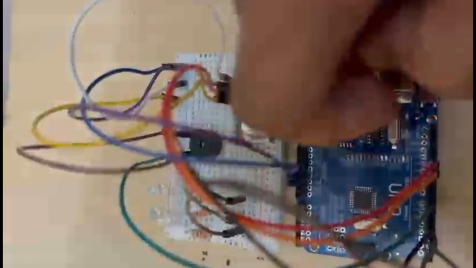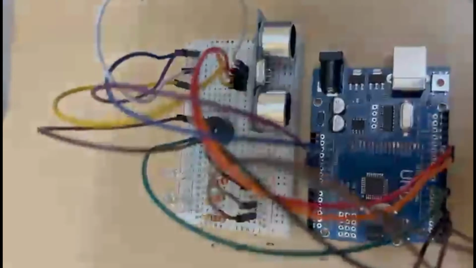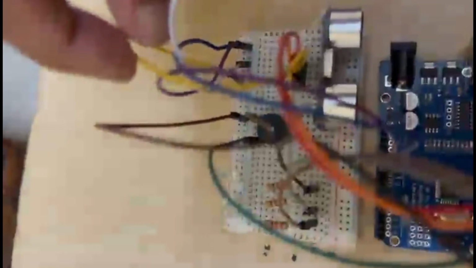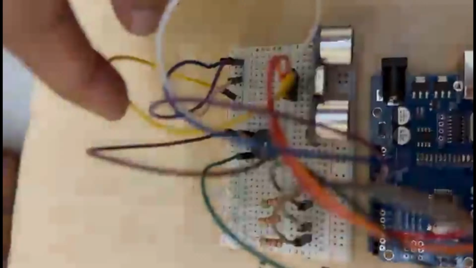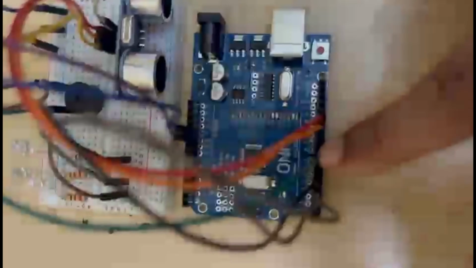Here the buzzer contains a positive wire. Through the positive we have connected a wire which goes to pin 7.